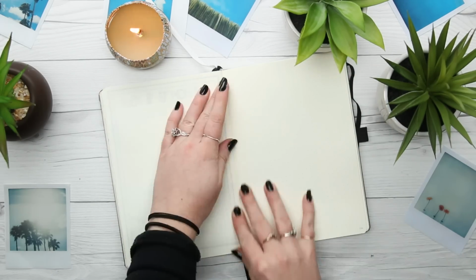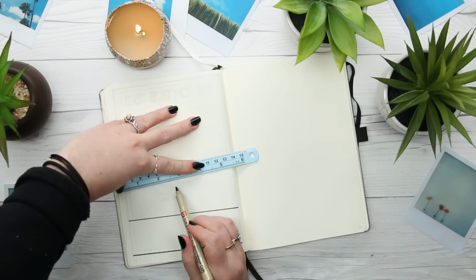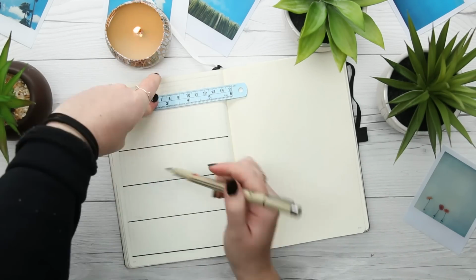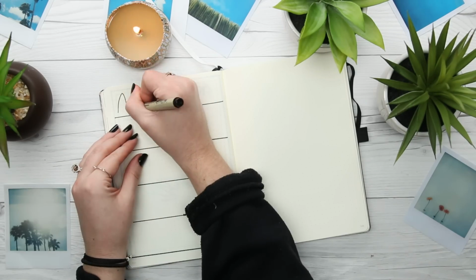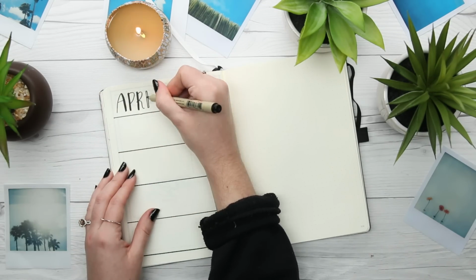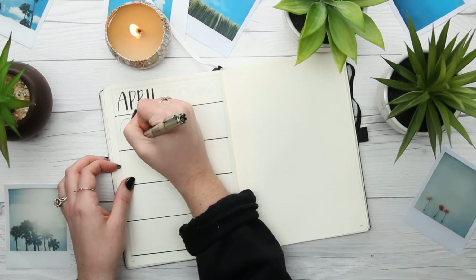And now we're on to my weekly spreads. I am gonna try something totally different this month. I really like to switch up my weekly spreads. I loved the one that I had last month, so this one is kind of inspired by that, but with a little bit less going on. I don't want it to be too in your face. All I really needed to have are my days and enough space to fill out each day. That's it, that's all I need.